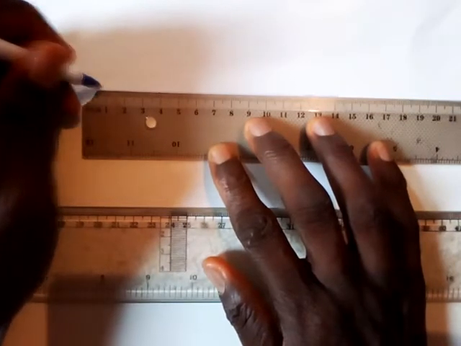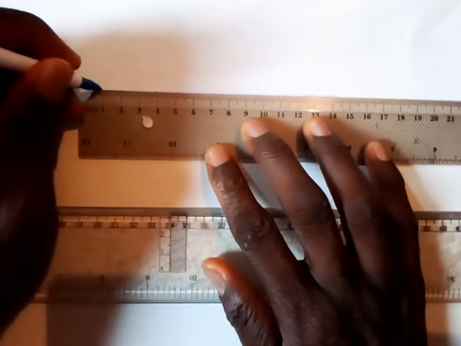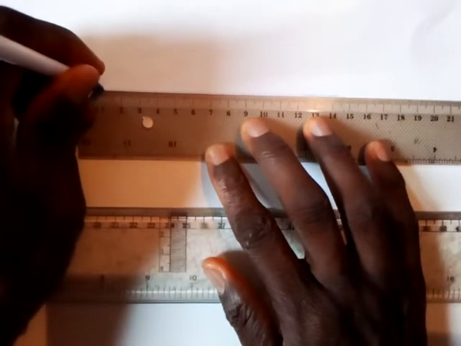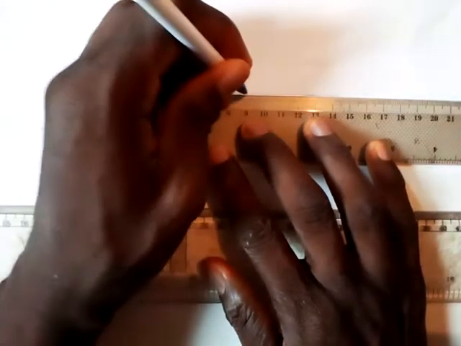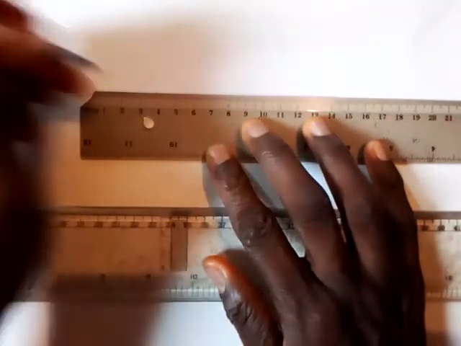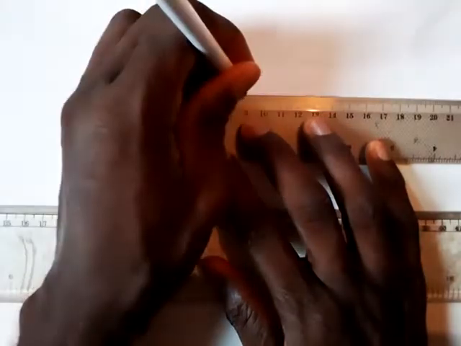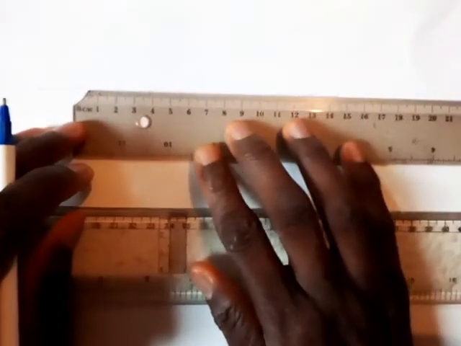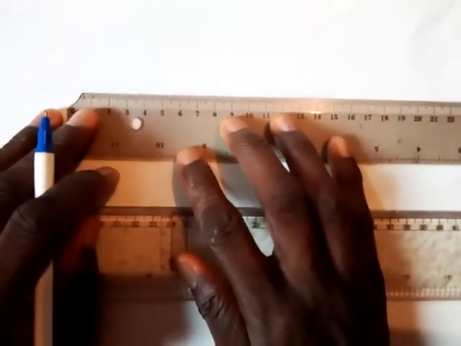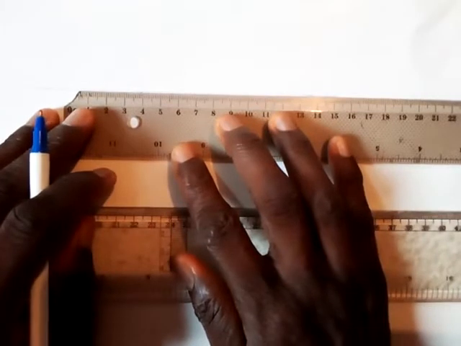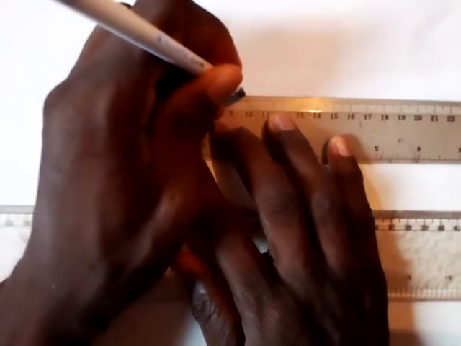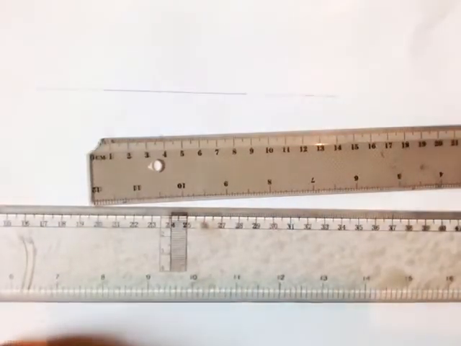Let's use 80 mm. So I'm going to take a point here. This is point 1 on my ruler. And then 1 to 9 will give me 80 mm. I didn't start from 0, so I started from 1. So 1 to 9 will give me 80 mm. So this is the distance between the centers of the two circles that we are to construct the common external tangent to.